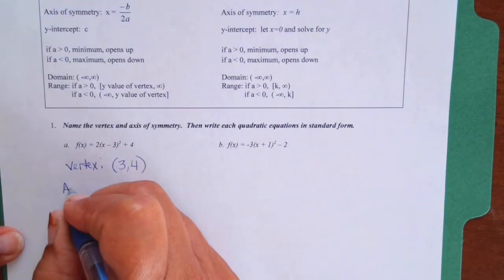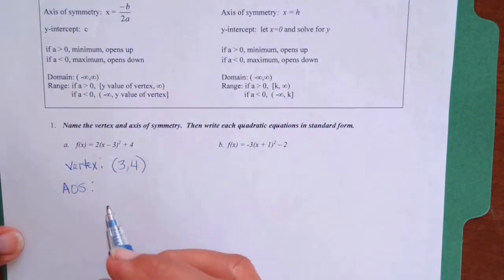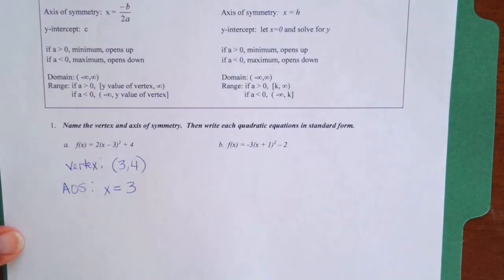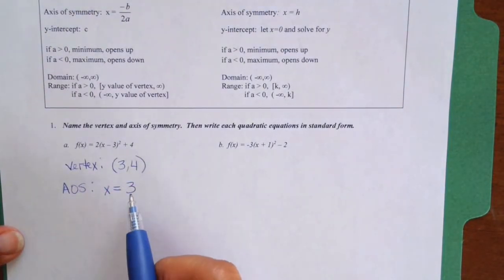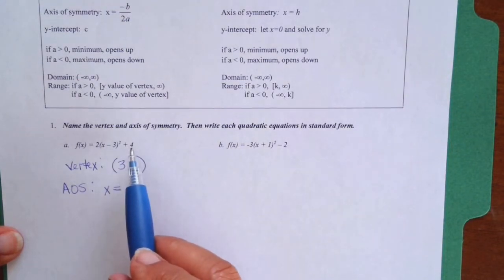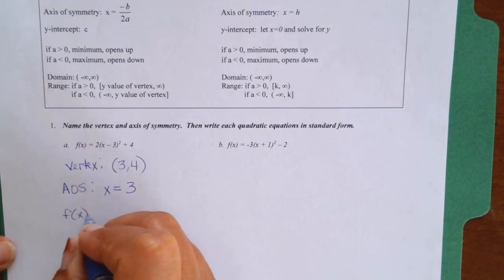And then remember your axis of symmetry, which I'll always abbreviate AOS. You have to write x equals, and then whatever the x value is. You can't just say the axis of symmetry is 3. That would be incorrect. It is a line, so you have to say x equals 3. Okay. Now we're supposed to take this and write it in standard form, so we're just going to multiply it out and do a little bit of computing with it.